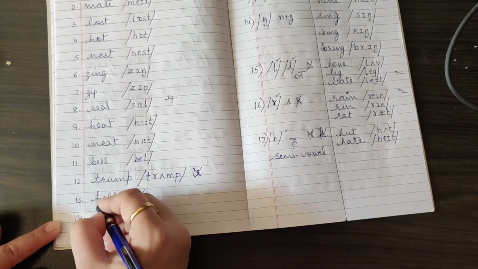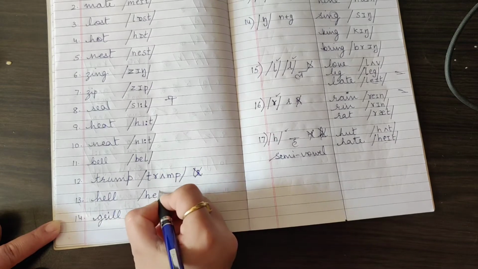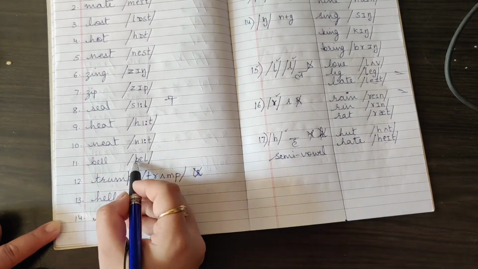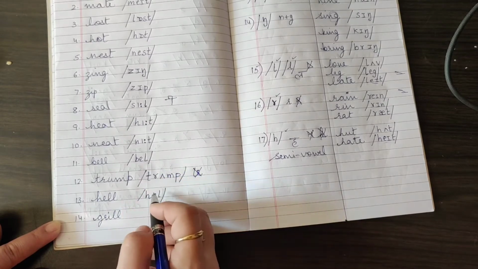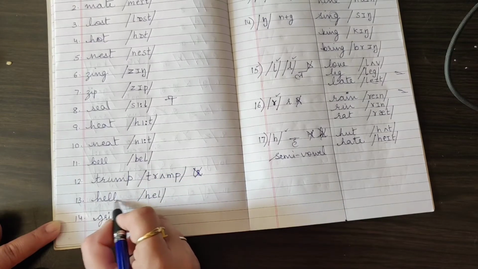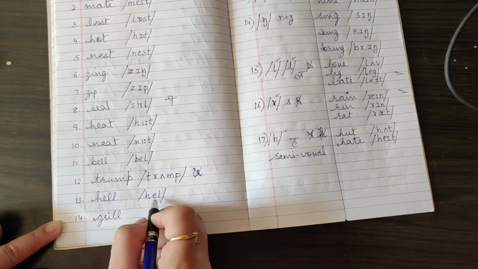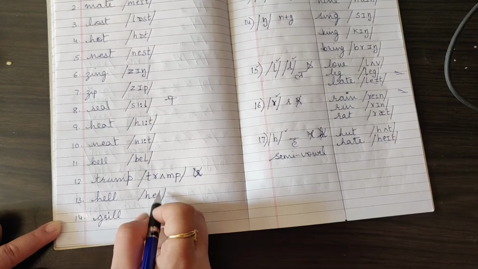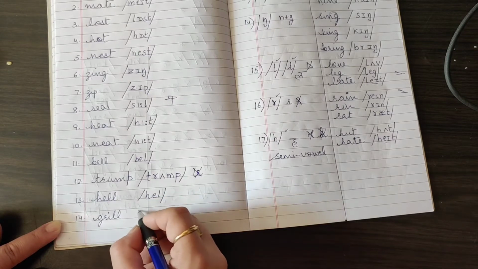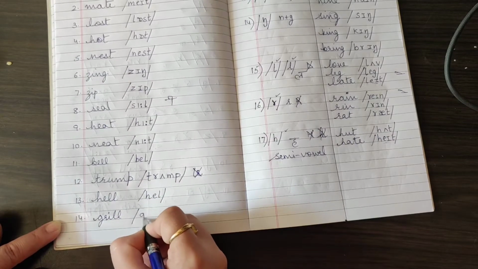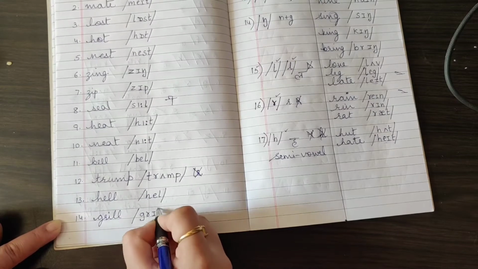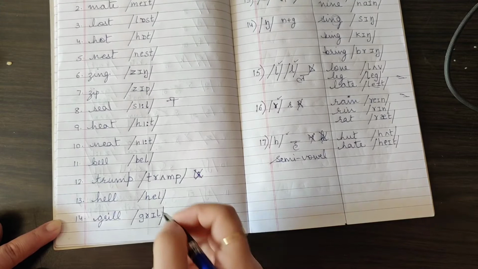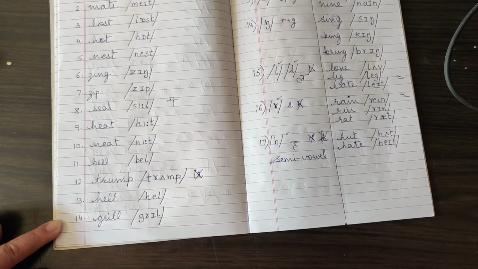Just like bell, very similar, only the first consonant sound will change. Here it is b and here it is h. The rest of the sound is the same, and I again repeat, even though in the spellings it is double l, in our transcription we will only use one l sound, because we say only one l sound. And the same thing comes here also in the word grill. G, r, choti e and l. We don't use the double l.